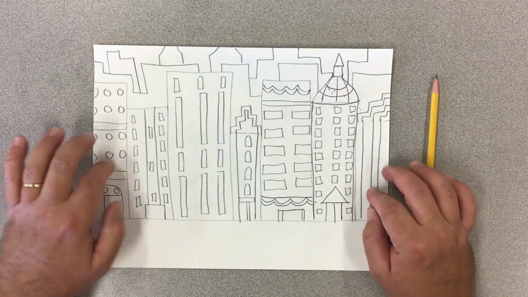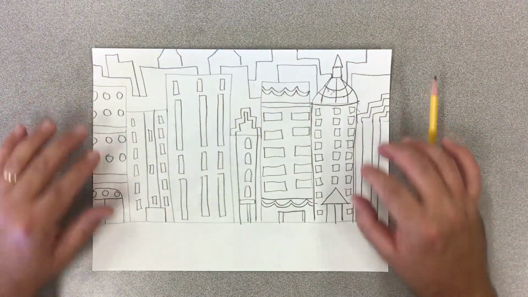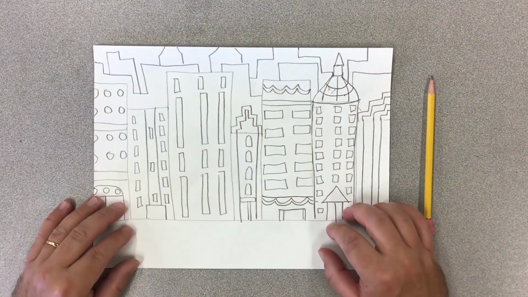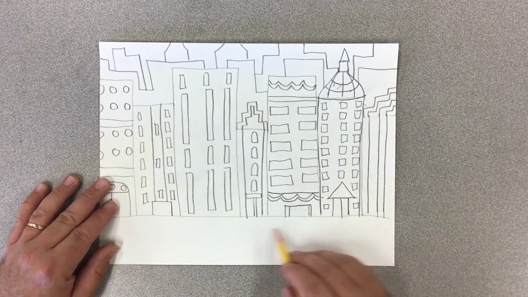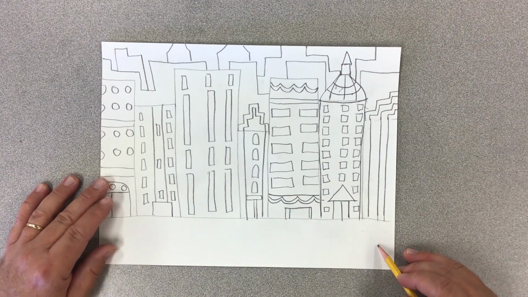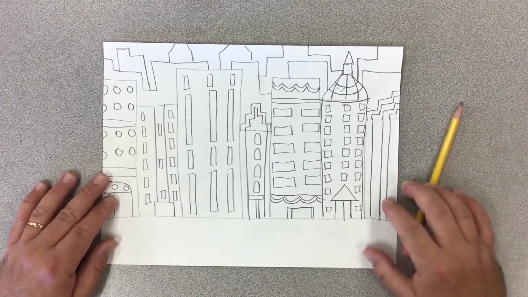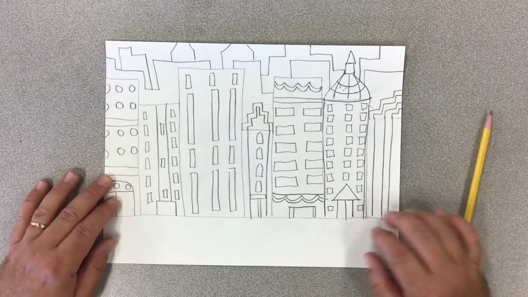Okay, now that I have some details here on the buildings that are closest to us, again, I want to think about what to do down here. I'm going to go ahead and draw a sidewalk with people walking and then some cars driving along out front. Afterward, I'll talk to you about how we're going to use shading or value and how we're going to finish up.